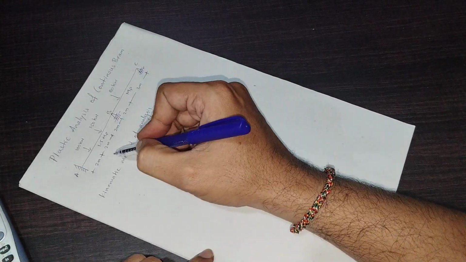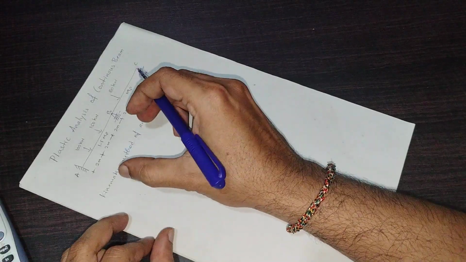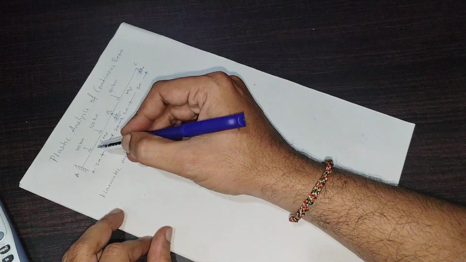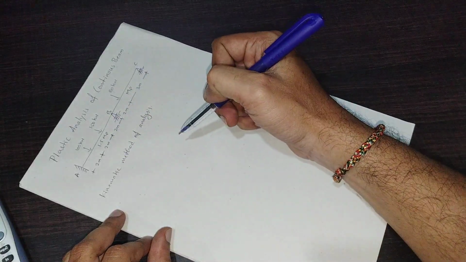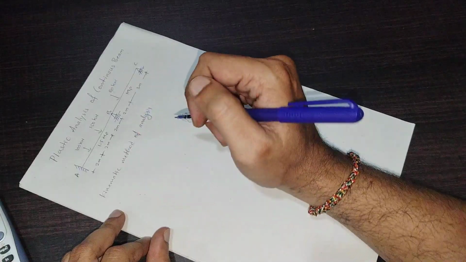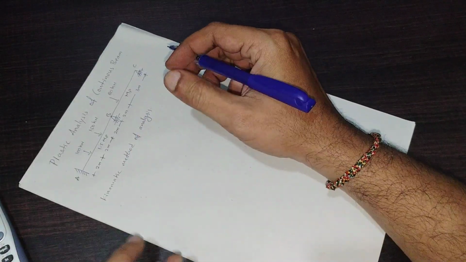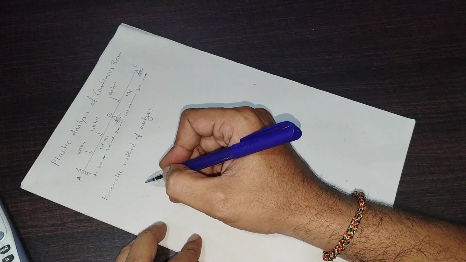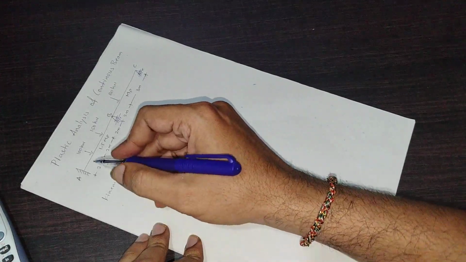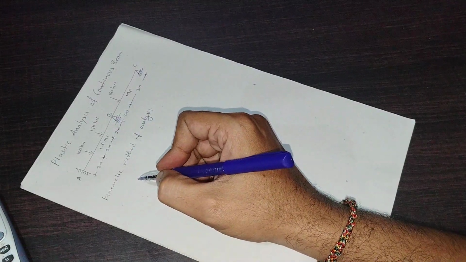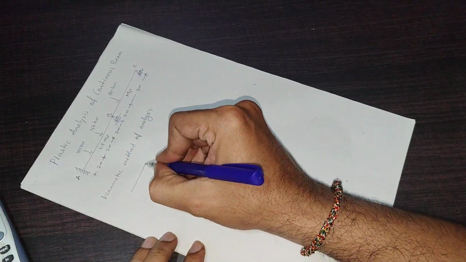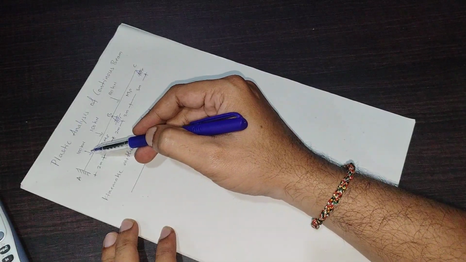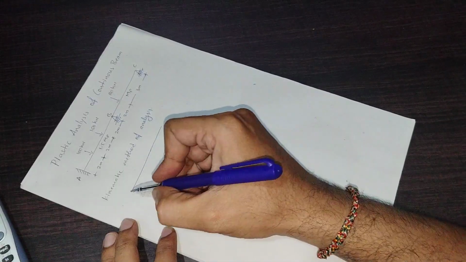While starting this plastic analysis, we have to draw the diagram of each mechanism, and later we need to consider the kinematic method of analysis, which is nothing but equating external work done to internal work done. So now I would like to draw mechanism 1 for the given beam of span AB. First I will consider the 100 kilonewton load, and later I will consider the 150 kilonewton load.